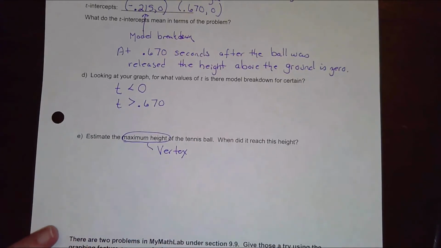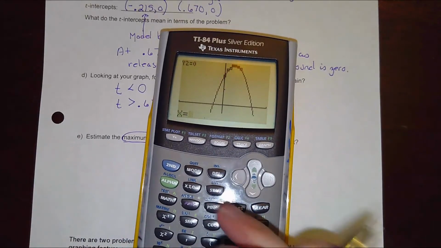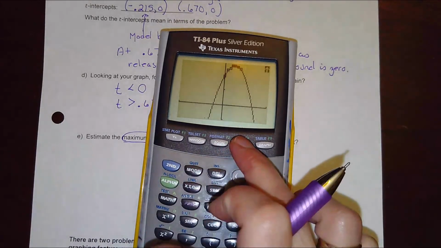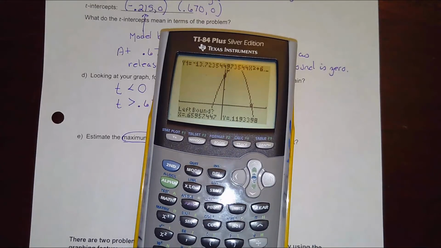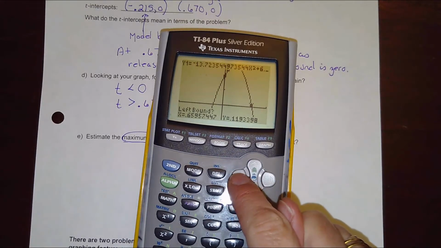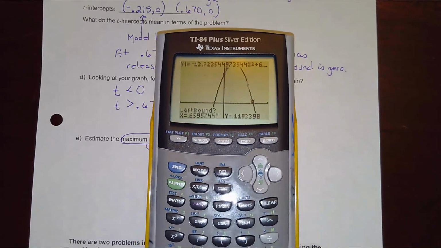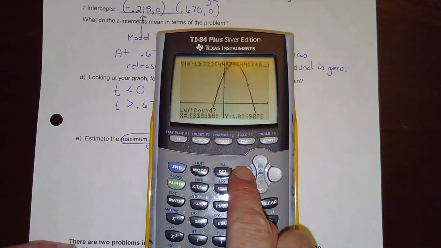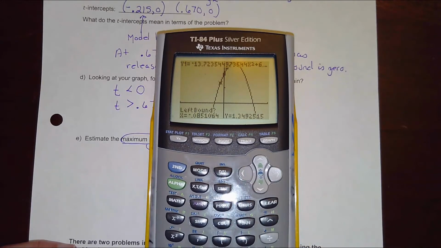But we can find this on our calculator. So if in doubt, go to calc, and the maximum key is number 4. Now this is where you have to bound it. So we need to get our cursor to the left of the vertex. Right now it's definitely to the right of the vertex. So I'm going to scroll over. All right, now it's to the left.